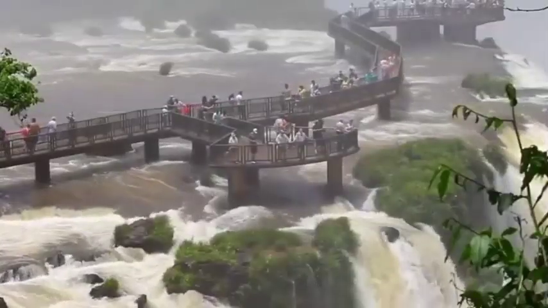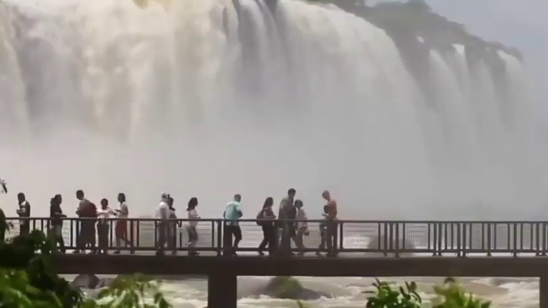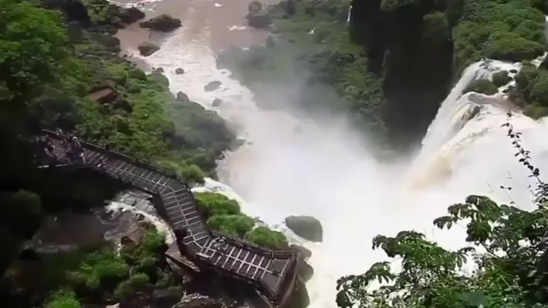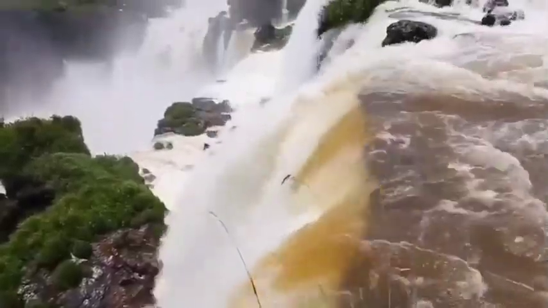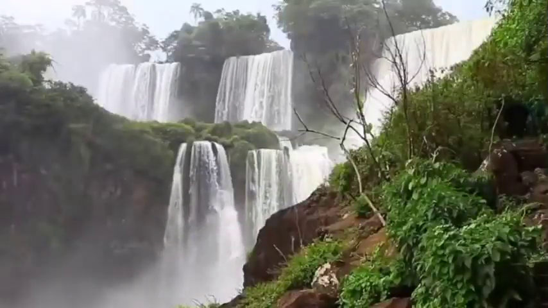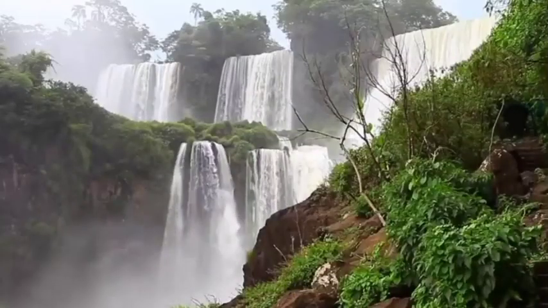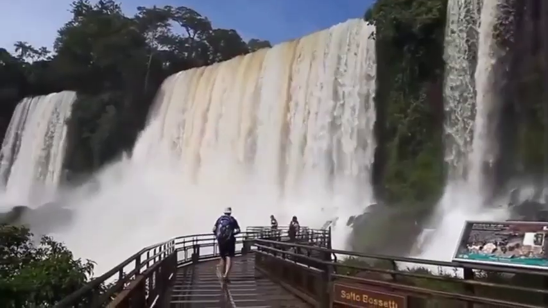The most beautiful waterfall in the world. 1. Niagara Falls. Niagara Falls is one of the most beautiful waterfalls in the world. It is located between the United States and Canada. Besides being beautiful, Niagara Falls is also known as the largest waterfall in the world.